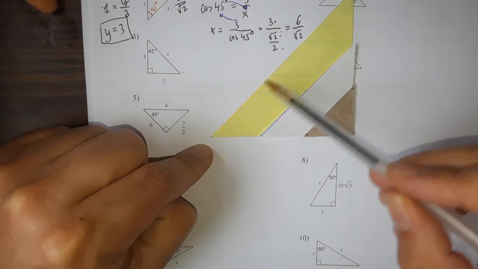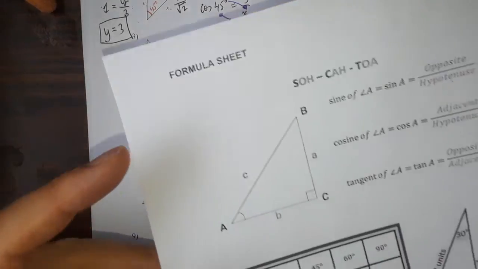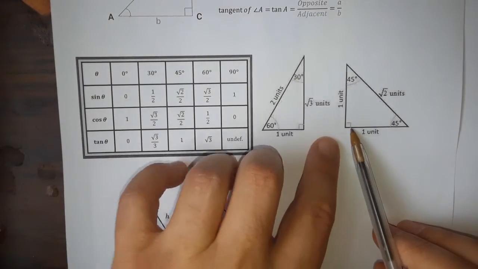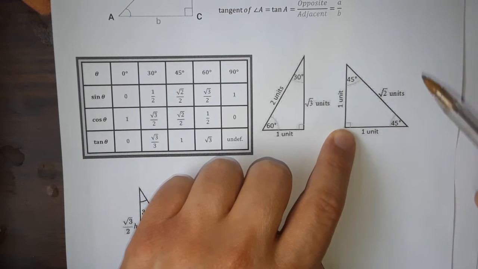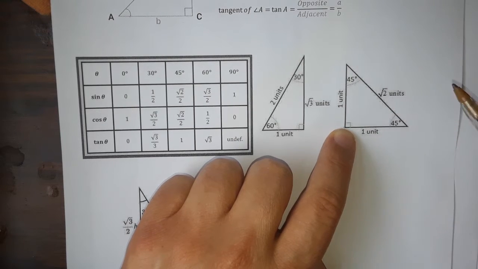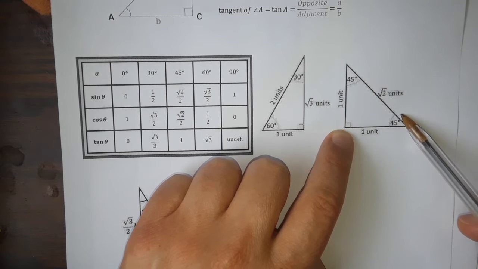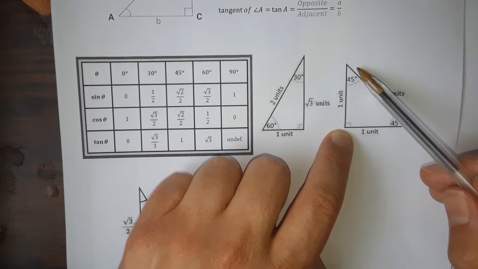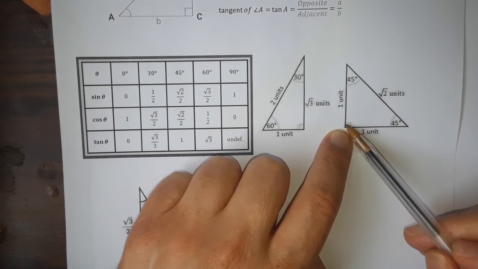Now, if it has the same proportion, we can use what we have in here. Look, if we know that this is 1 and this is 1, then this is square root of 2, okay? Let's suppose that this is 2, then this will be 2 square root of 2. Let's suppose this is 10, then this will be 10 square root of 2. This will be 10. Okay?